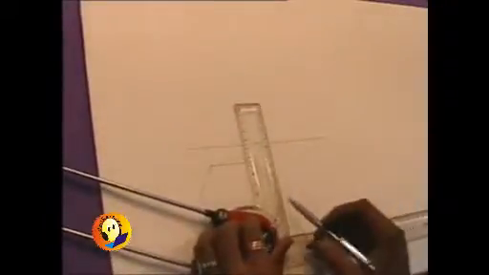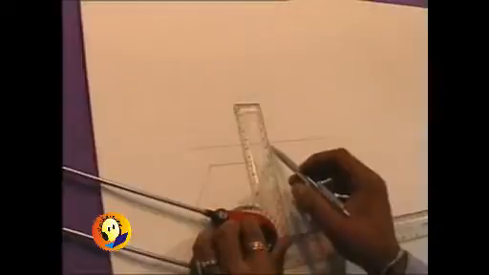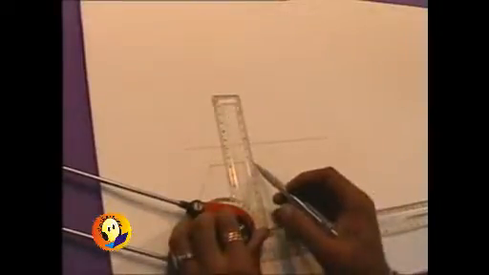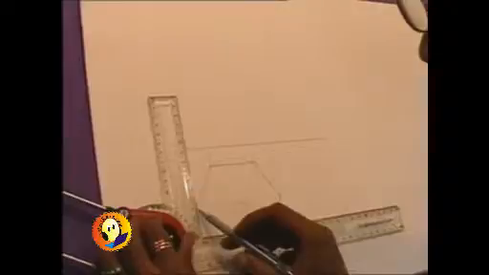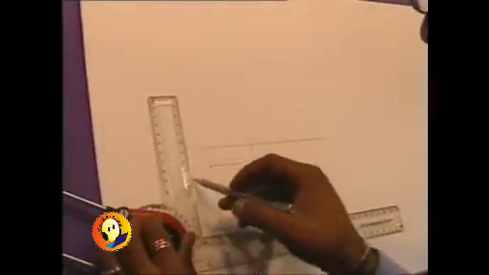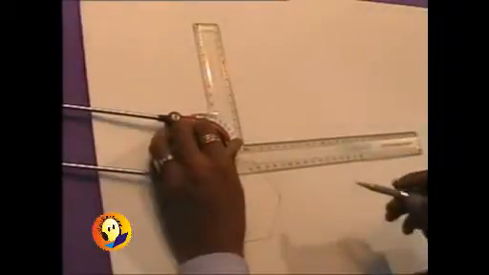The distance between the axis of the hexagonal prism and of the square prism is 15 millimeters.